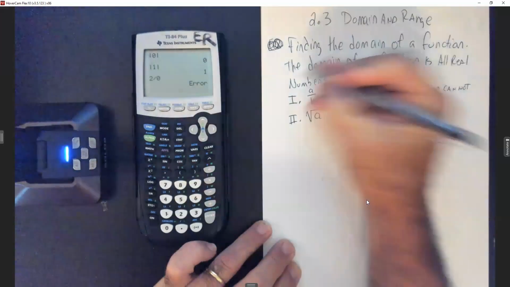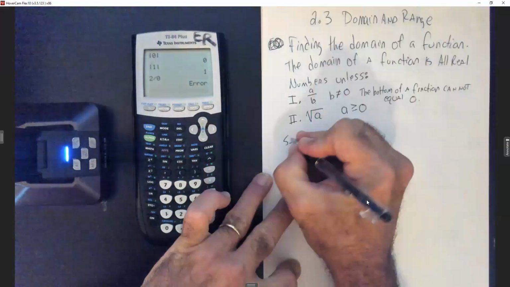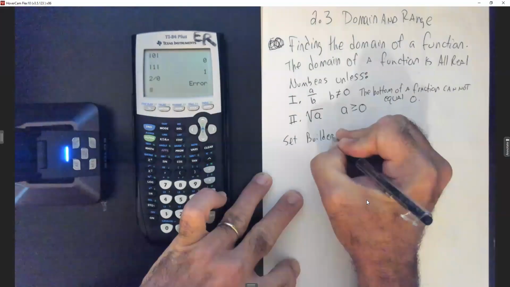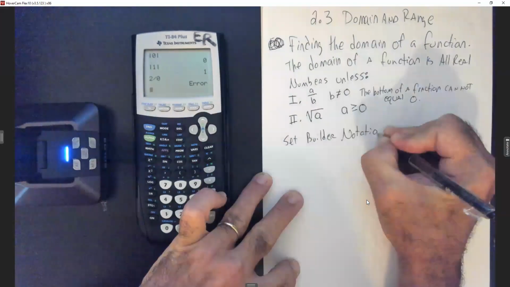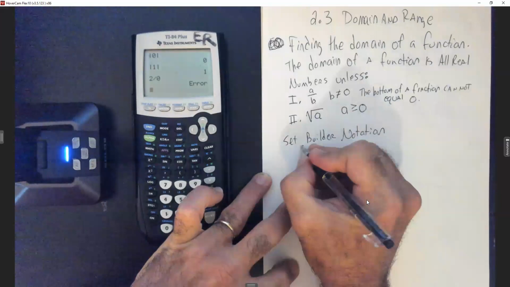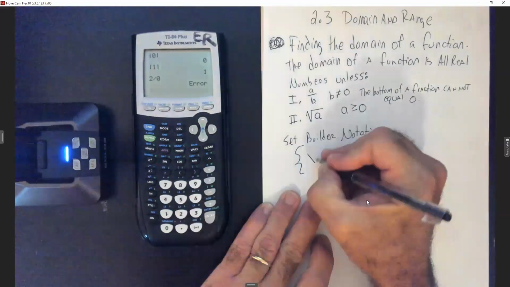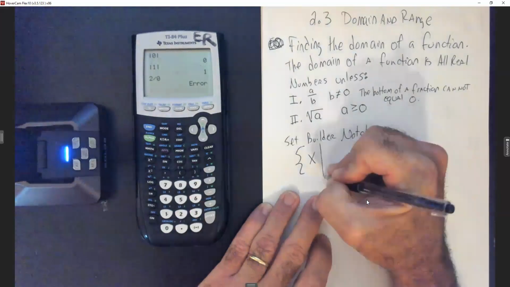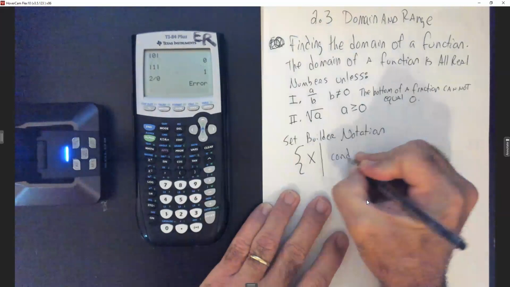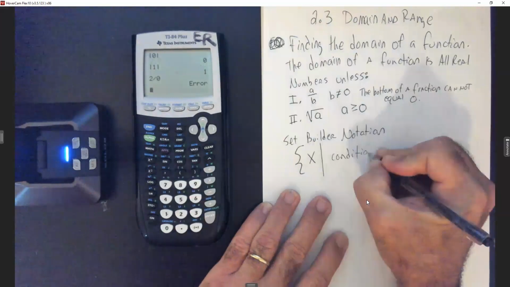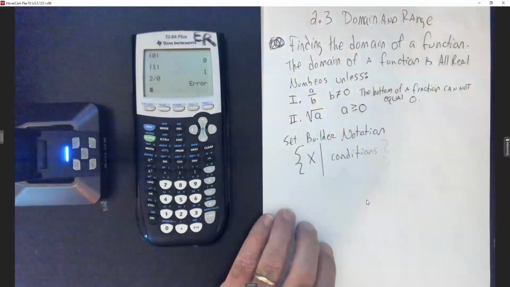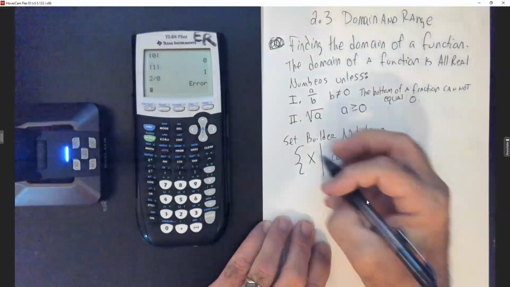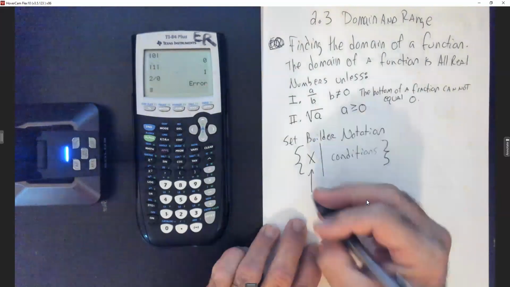So we're going to use what we call set builder notation. That's going to give you the big parentheses. Then you'll have X. There will be a bar. And then you put your conditions in. So let me explain what this stuff is. This X tells us what the variable is.